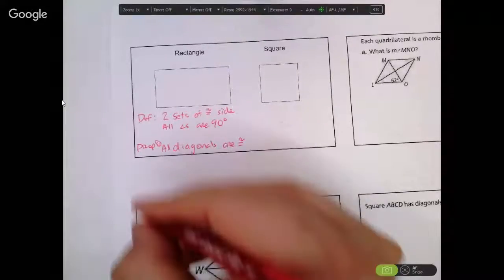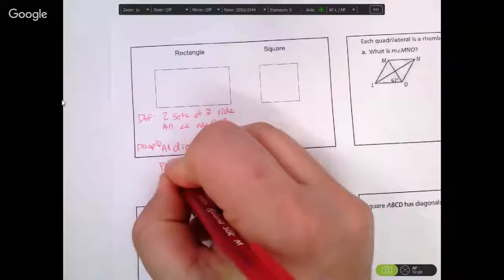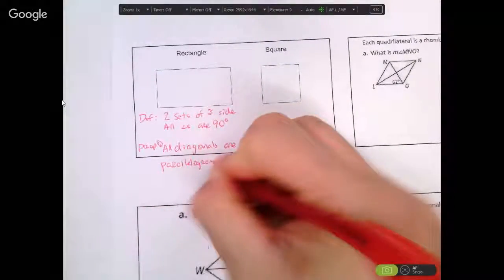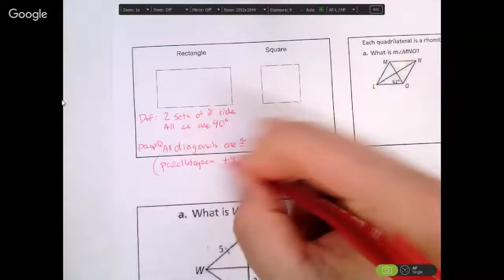What about the parallel thing? Parallel lines, and then it's a parallelogram, right? All diagonals are congruent. All sides congruent.